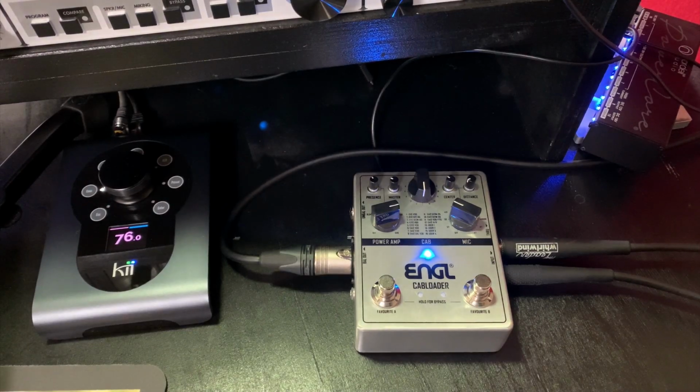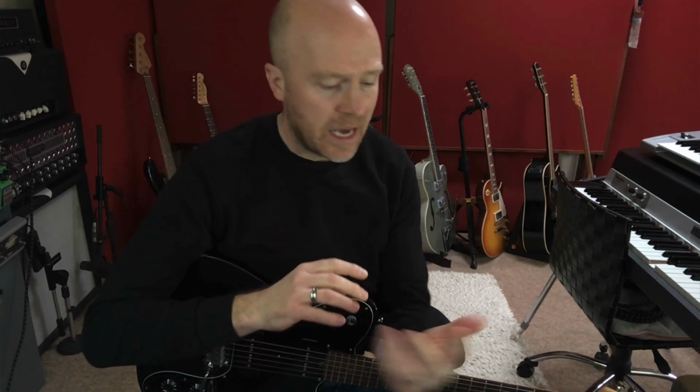So let's turn off the overdrive on the Katana, and what we're going to do is have a listen to some of the IRs that come built in with the CABLOADER. So as ENGL is an amplifier manufacturer, what they've done is they've shot a load of IRs of their own cabinets. So you get 3 1x12s, 2 2x12s, and then a bunch of 4x12s. And to be honest, I'm not surprised, as ENGL is known for their higher gain type of amplifier.